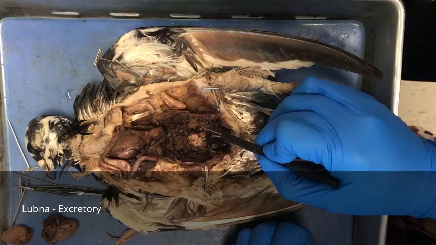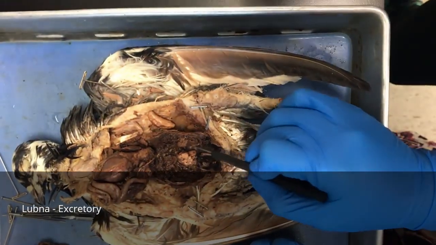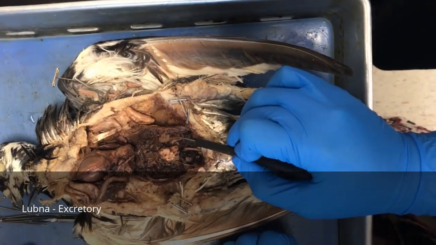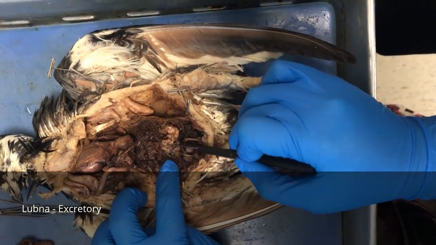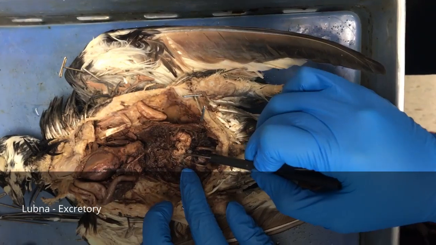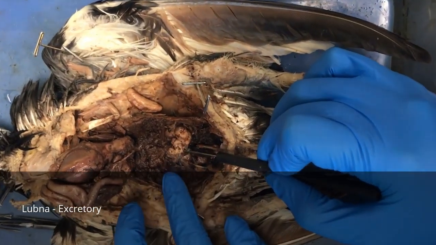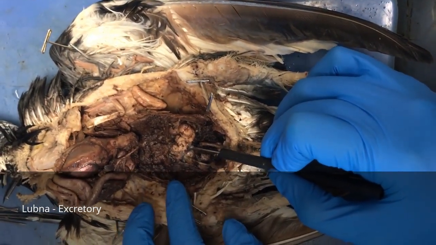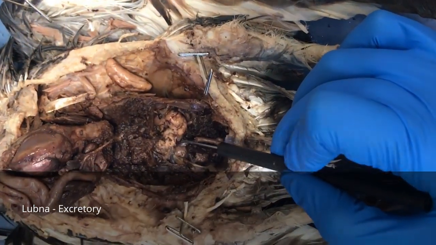Got it? Okay, so these right here are the kidneys, and there's a set right here on this side and also on this side right here. And here's where the urine is produced, and it regulates volume and composition of blood.